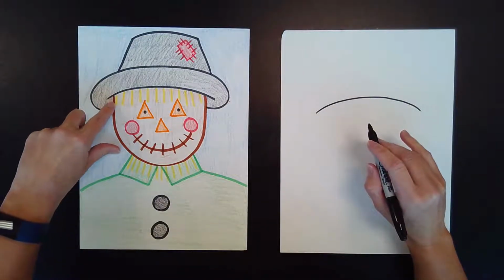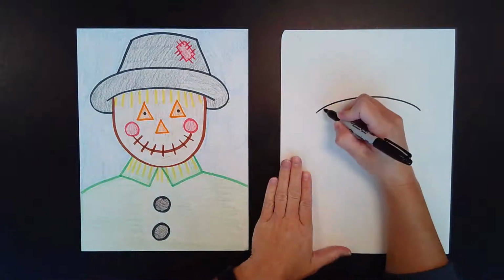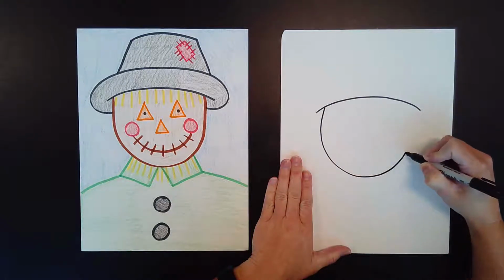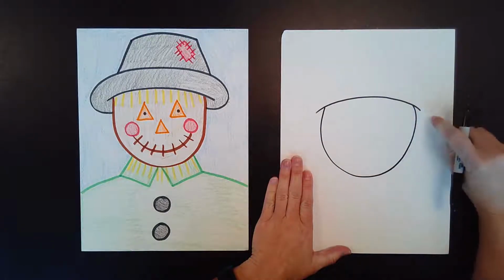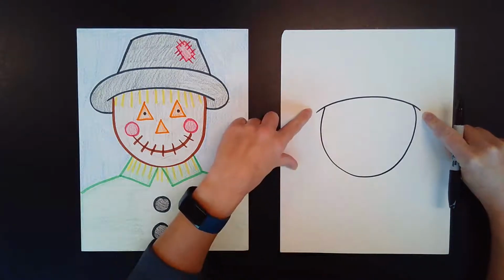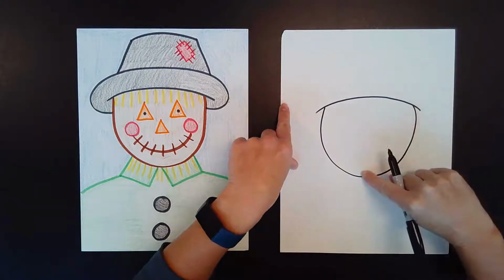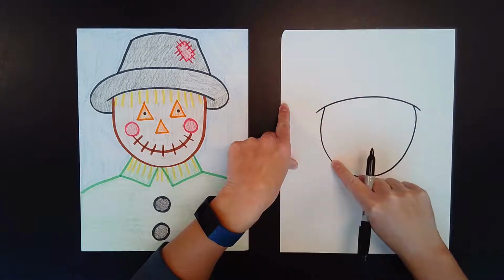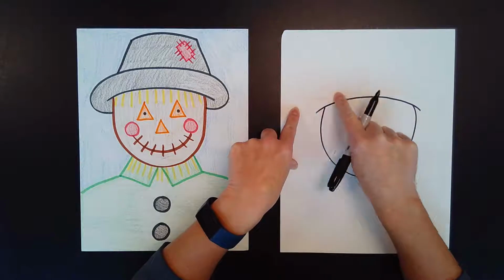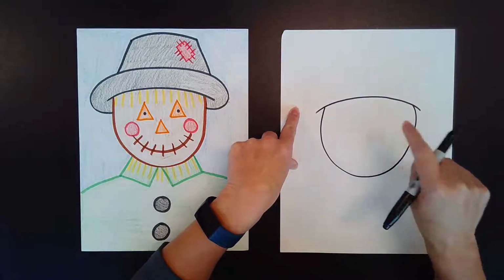I'm going to come just a little bit, and I'm going to make the letter U. And when I come back up to the other edge, see how I left a little bit overlapping here? And I made a letter U right in the middle of my curved line here, right in the middle of my paper.